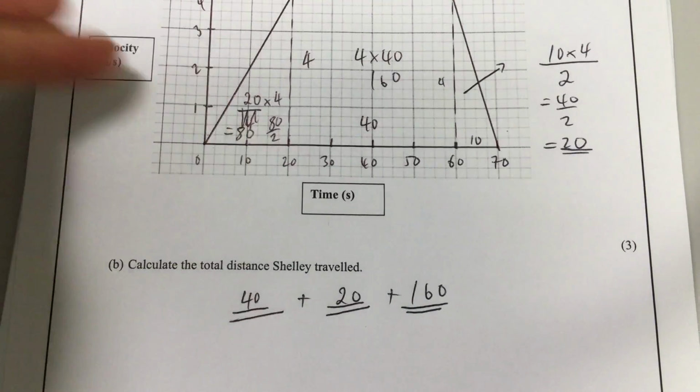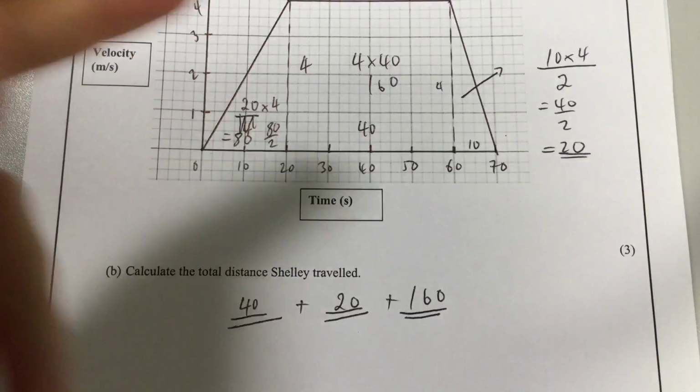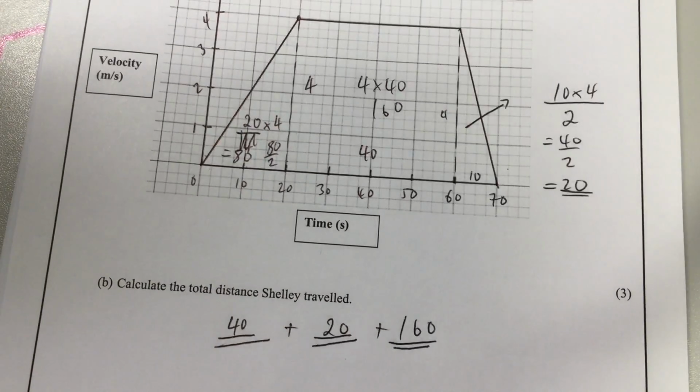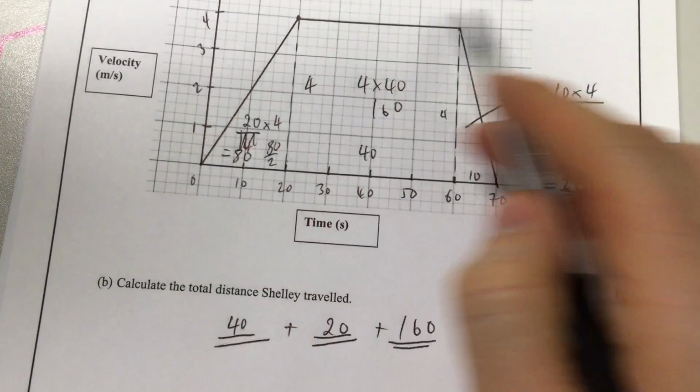Because it's velocity times time, speed times time, that's how you get your distance, and that's the same as calculating the area under the graph.